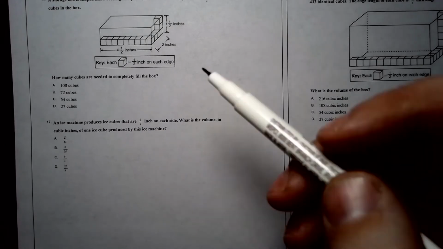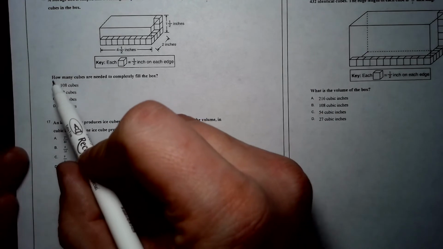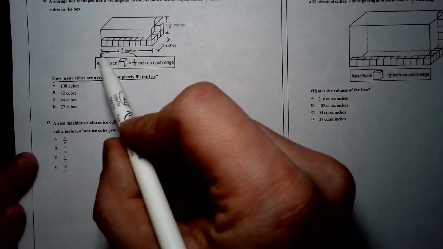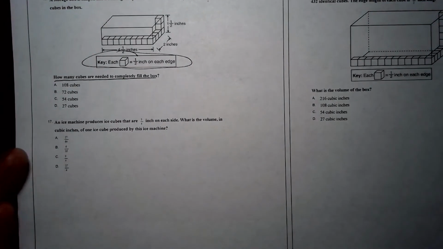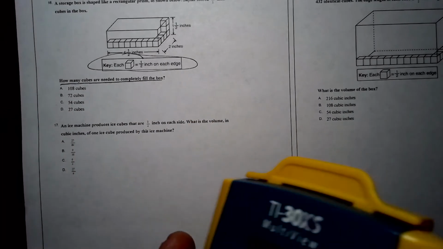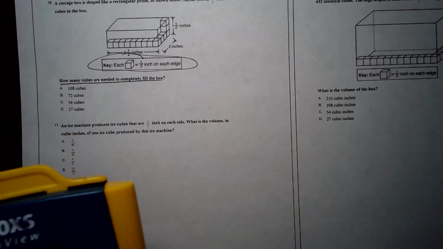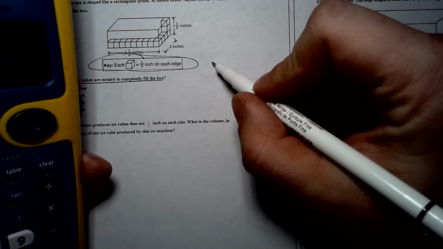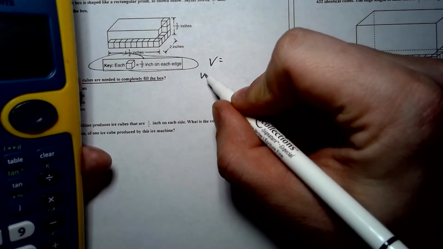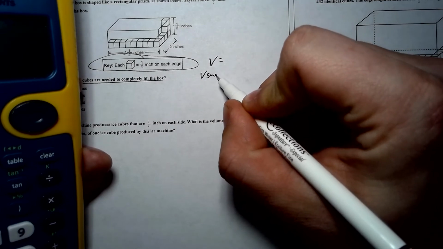It's asking you how many cubes are needed to completely fill the box, and it tells you each one of those cubes is 1/2 of an inch on each side. There are two different ways you can go about doing this problem. Option 1 is finding the volume of the whole shape, and then finding the volume of the smaller boxes.